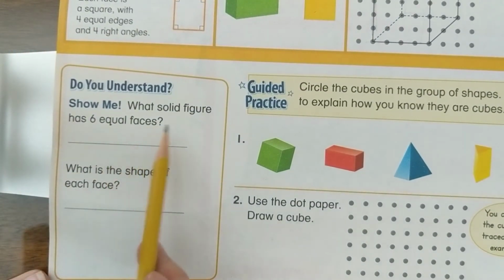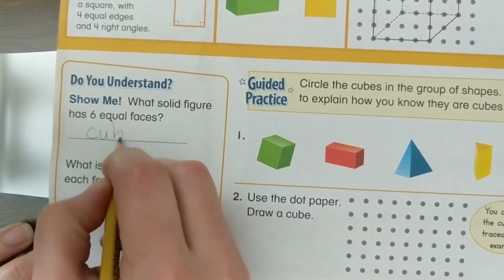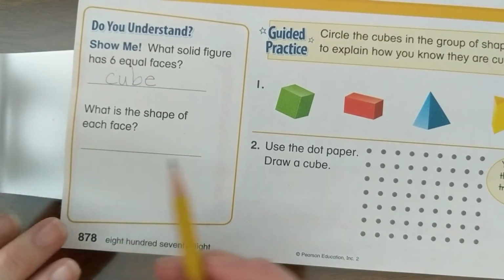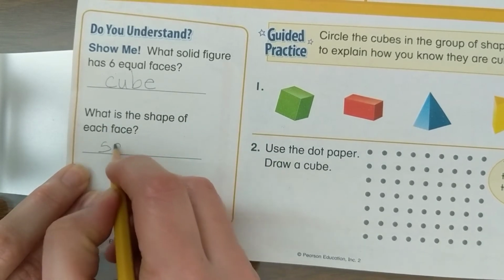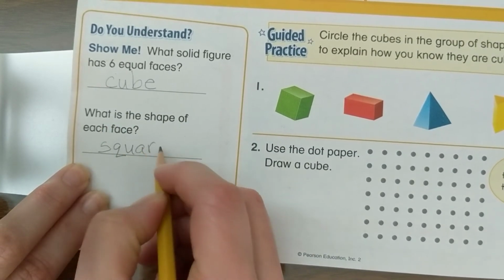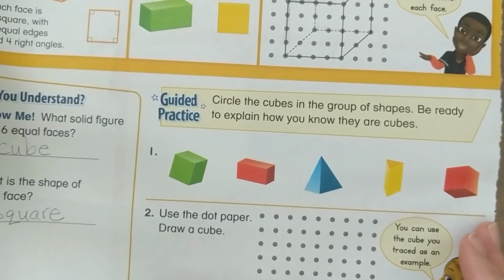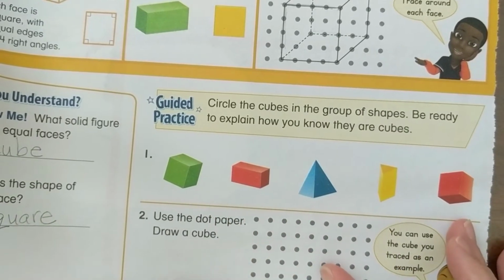What solid figure has 6 equal faces? We know that's a cube. And what is the shape of each face? We just said earlier the shape of each face is a square. Circle the cubes in the group of shapes and be ready to explain how you know they're cubes.